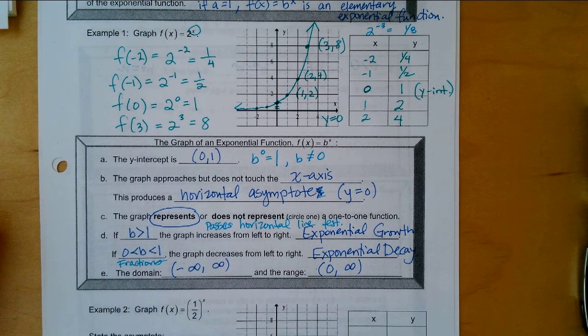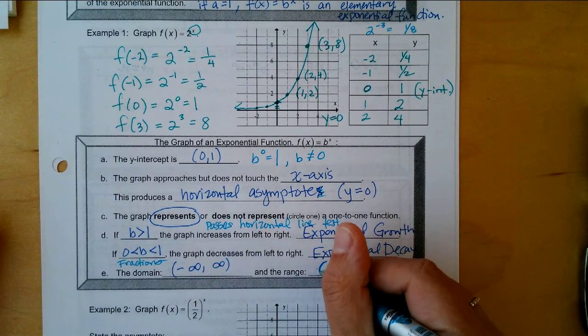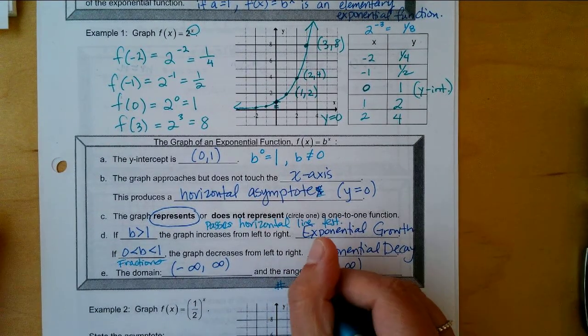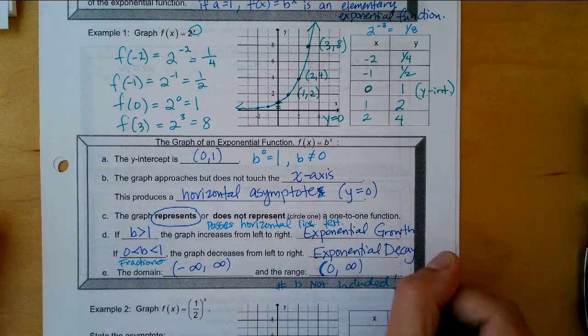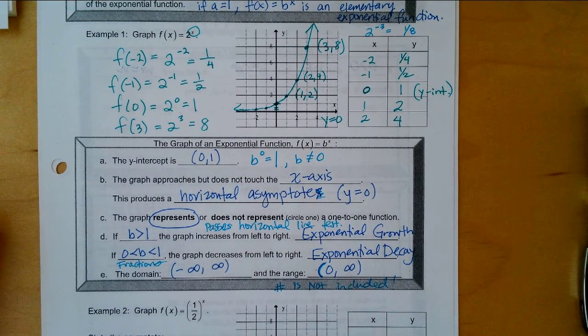Why is the range from 0 to infinity, and are we including 0 or not including 0? We're not including 0, right? Whenever you have a parenthesis around the number, that means the number is not included. And why can't we include 0 in our range? That's right, because of the asymptote.